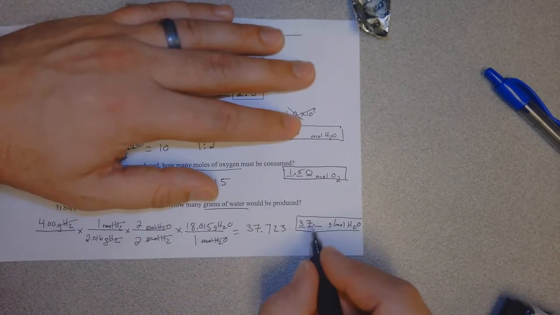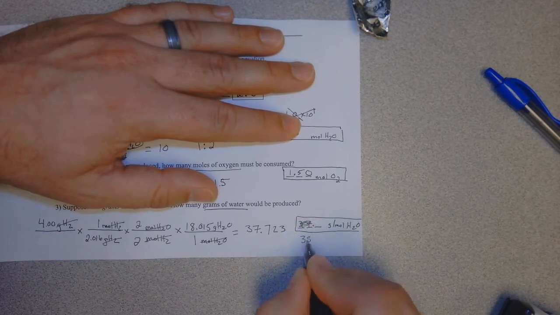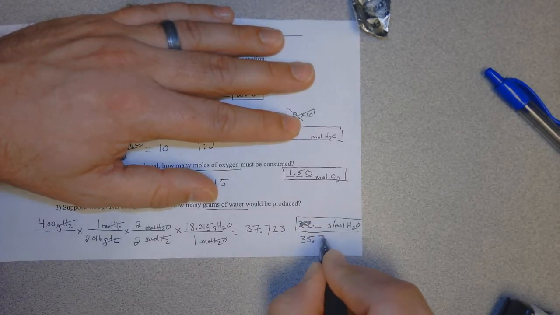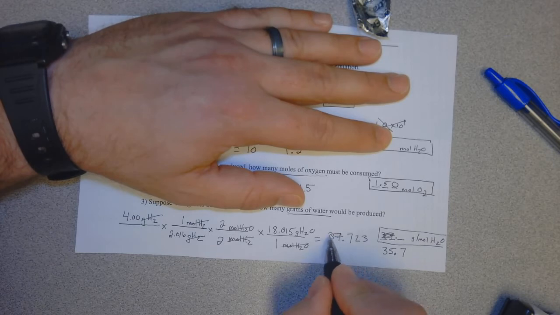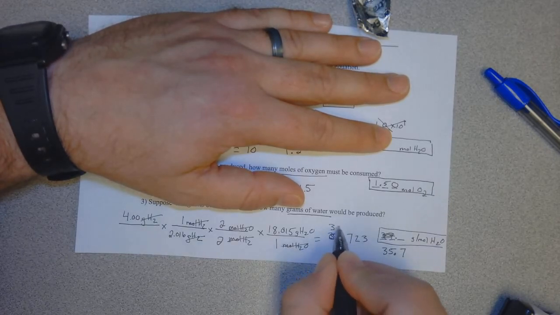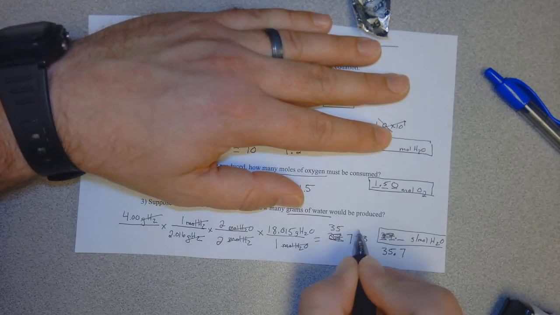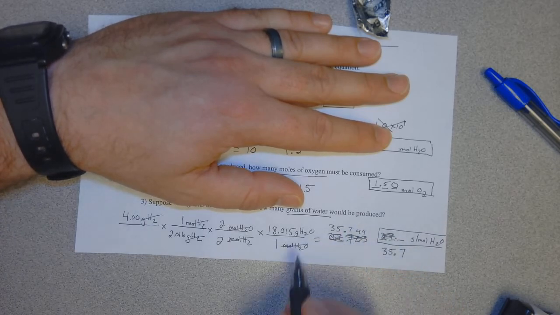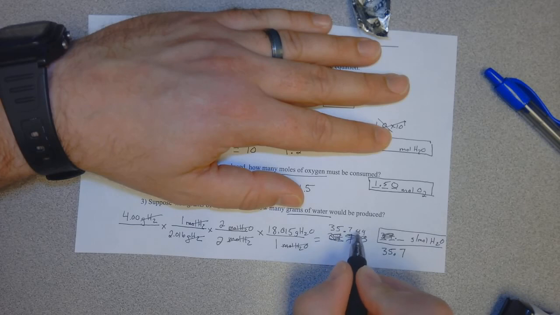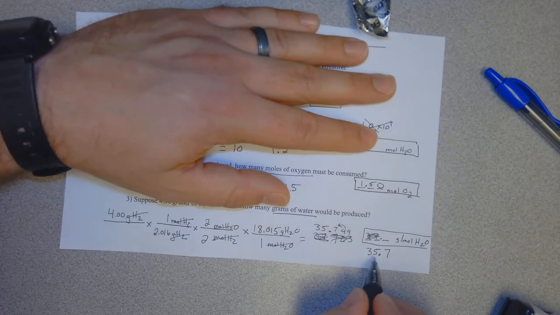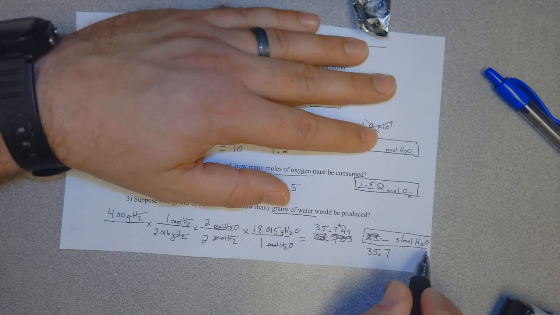Sorry, it should be 35.7 because it's no longer 37. This should be 35.744. And because there are 3 sig figs, this 4 does not round that 7 up. So it should be 35.7 grams of water.